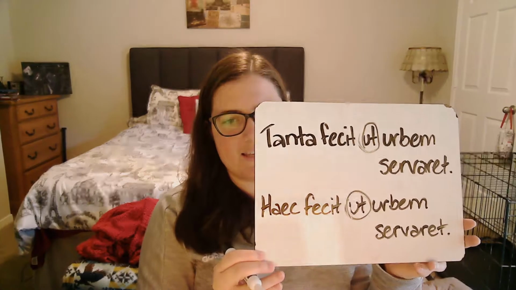So using our flowchart that we talked about earlier, we can determine which sentence is a result and which is a purpose clause. First we're always looking for our ut or a ne, and of course we have an ut in the middle of both of these sentences.